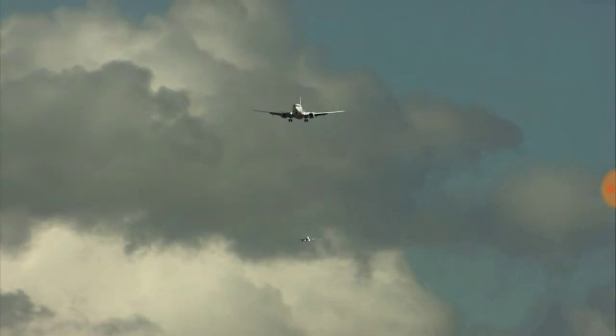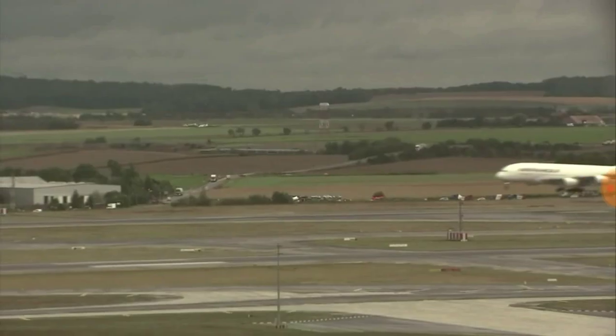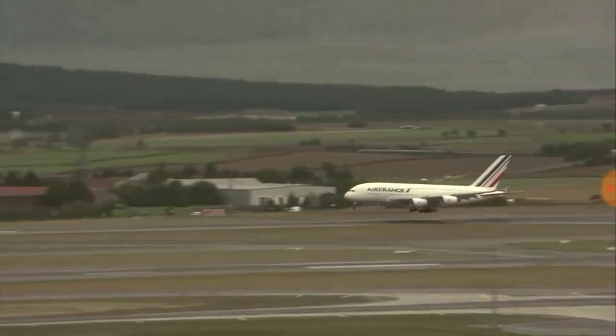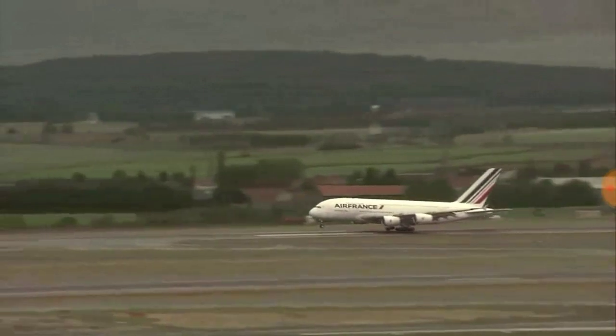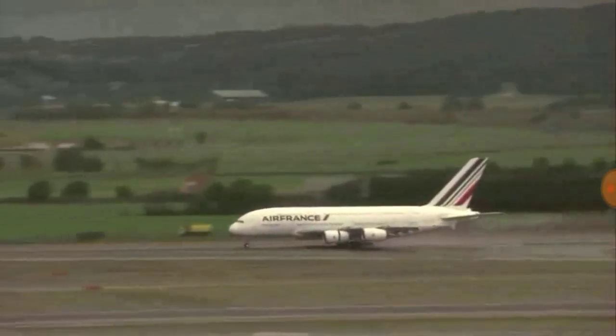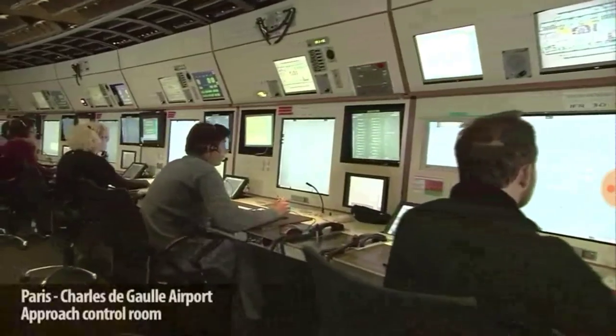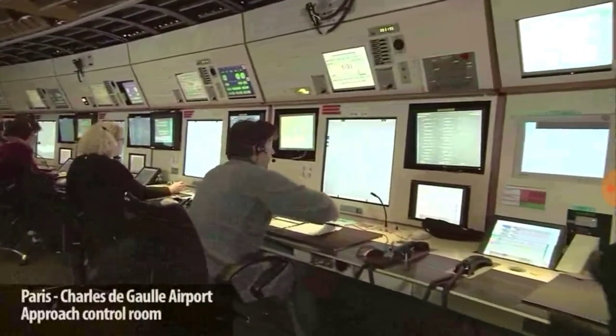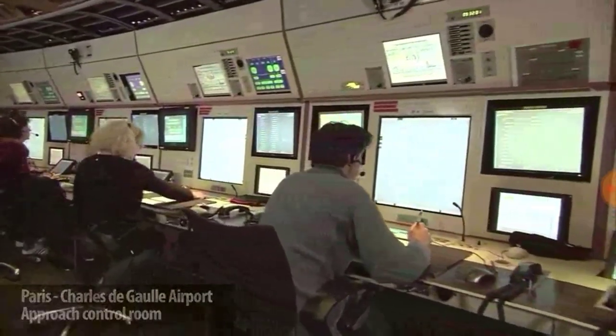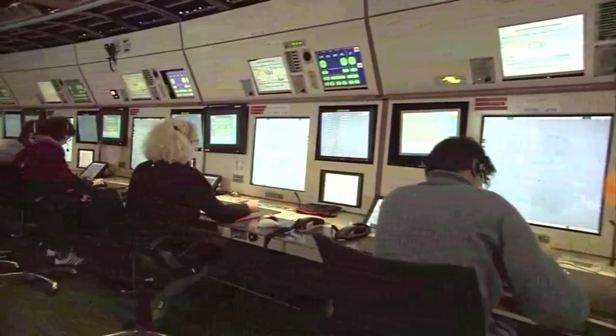ILS refers to an instrument landing system used in airports all around the world. With ILS, landings are managed safely in all weather conditions. During the approach and before landing, airplanes are guided by air traffic controllers using radar screens.